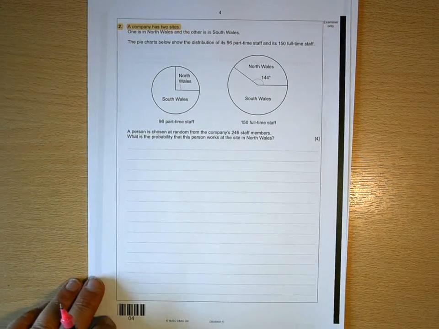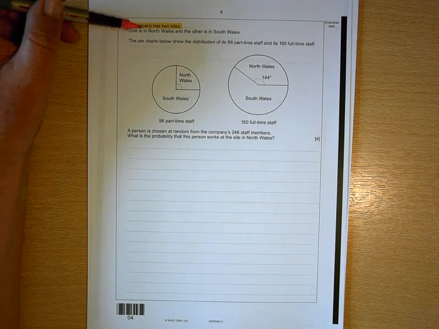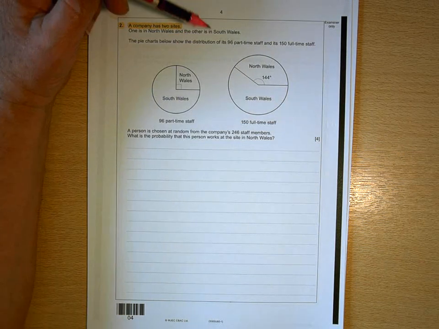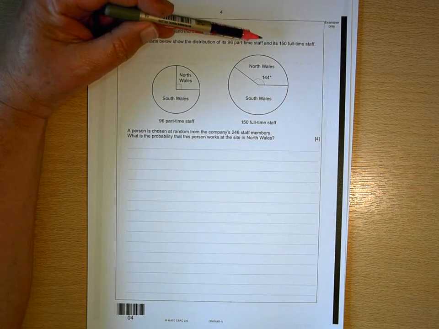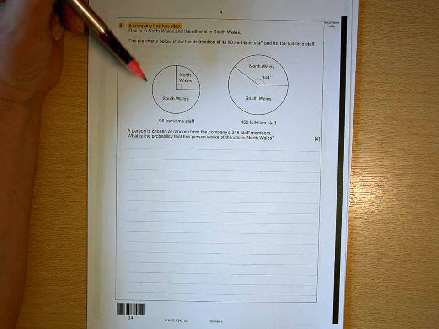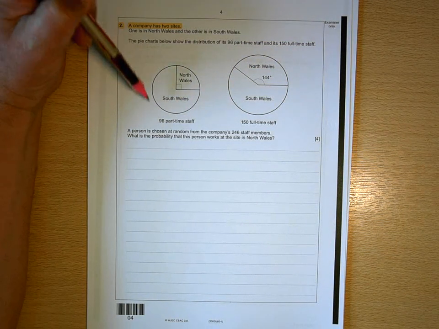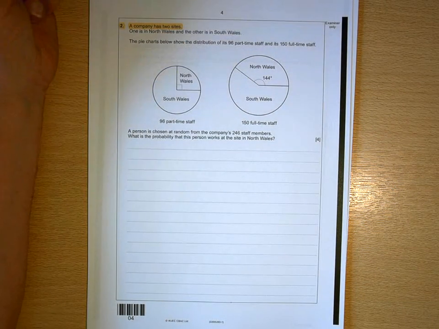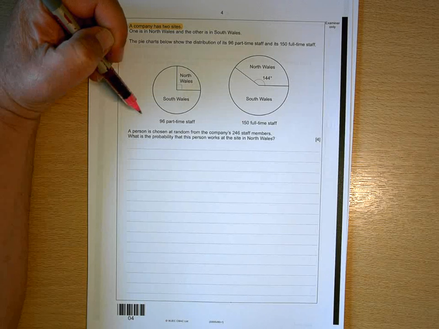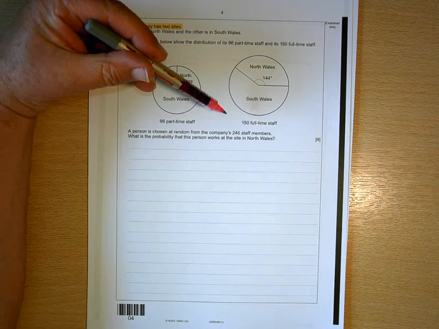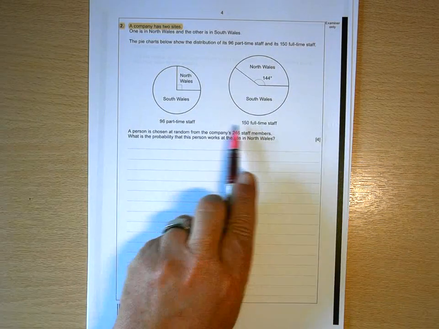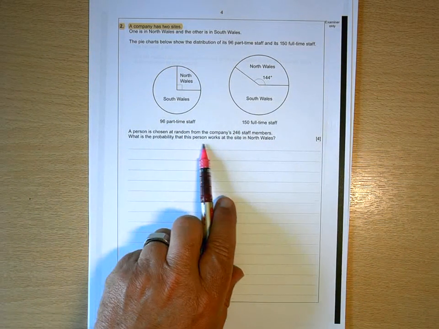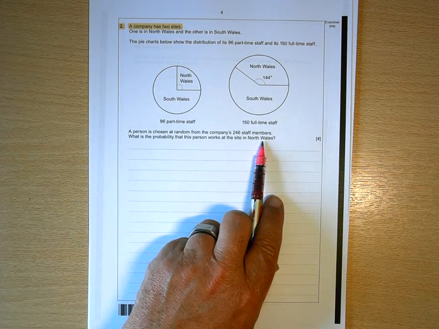Question 2. A company has 2 sites. One is in North Wales and the other is in South Wales. The pie charts below show the distribution of its 96 part-time staff and its 150 full-time staff. So the 96 part-time staff are shown in that pie chart, and the 150 full-time are in that pie chart. A person has been chosen at random from the company's 246 staff members. So that's the 96 and the 150 added together. What is the probability that this person works at the site in North Wales?